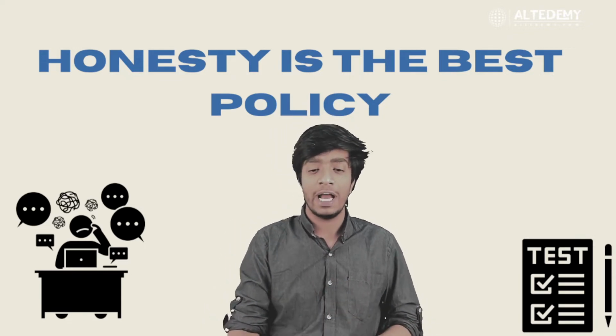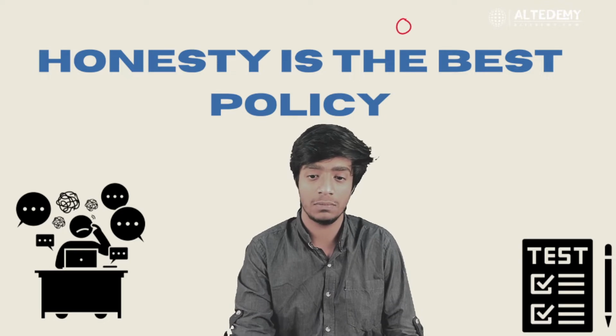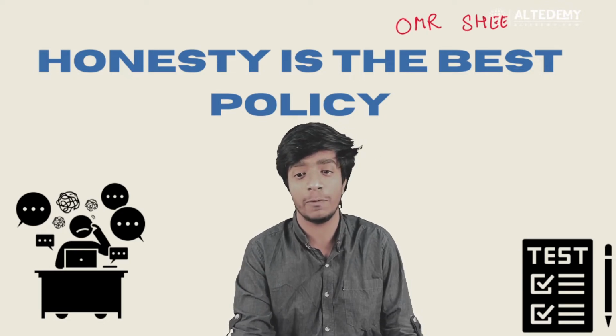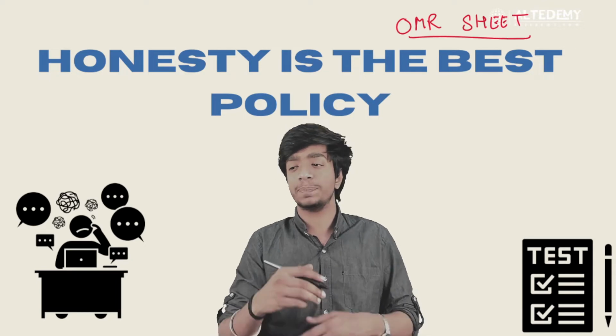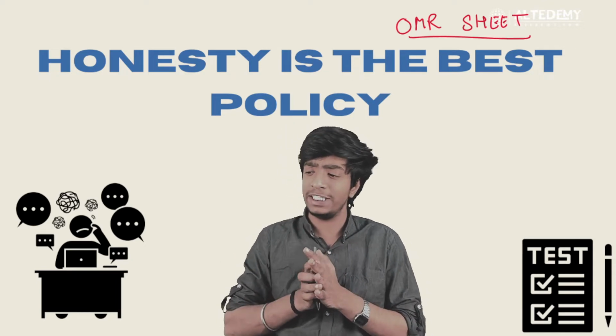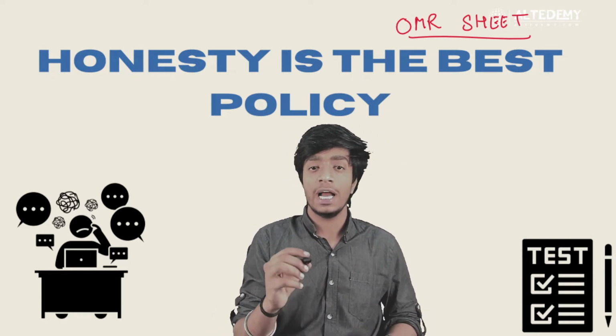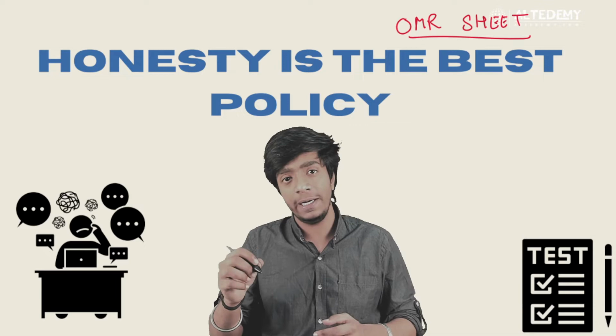You should have an OMR sheet. It is very, very important. If you don't have, you just purchase it from your market. It is very cheap. You should have an OMR sheet. Solve the questions and mark in OMR side by side.